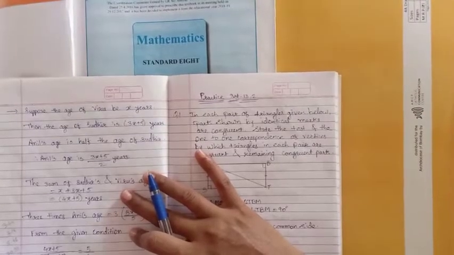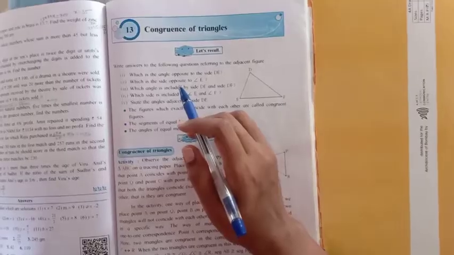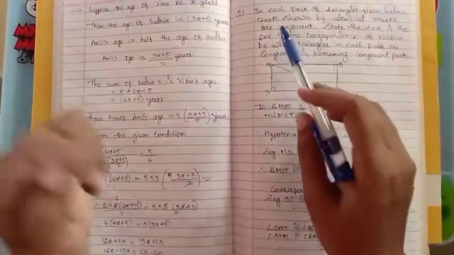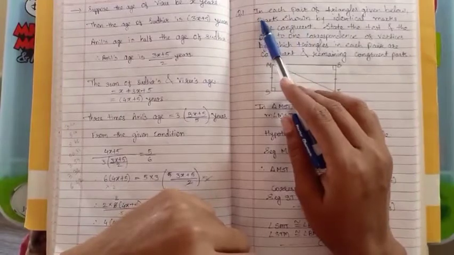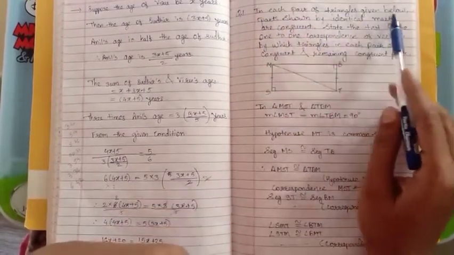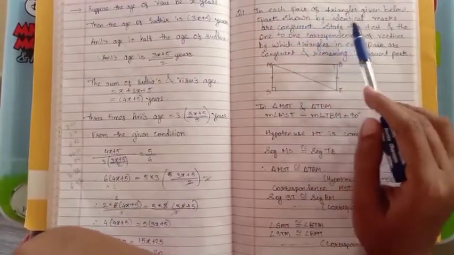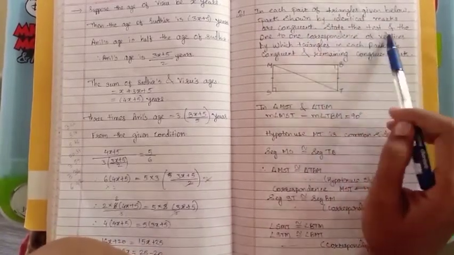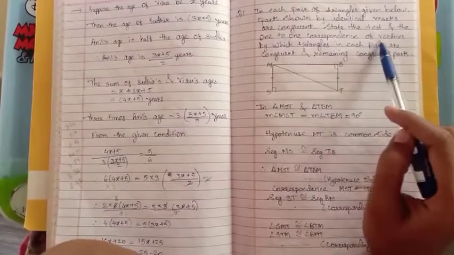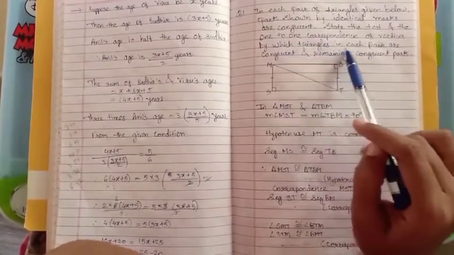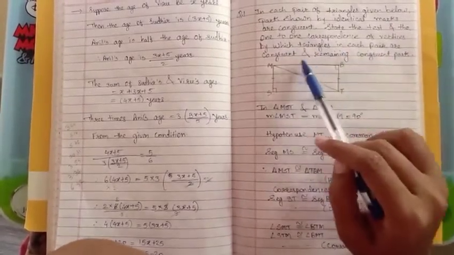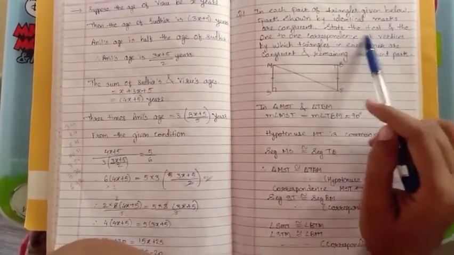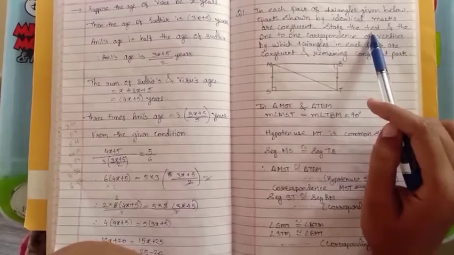Standard 8, Subject Maths. Lesson number 13, Congruence of Triangles. Practice set 13.2, question number 1. In each pair of triangles given below, parts shown by identical marks are congruent. State the test and one-to-one correspondence of vertices by which triangles in each pair are congruent and remaining congruent parts. We have already studied congruence tests in the previous video.